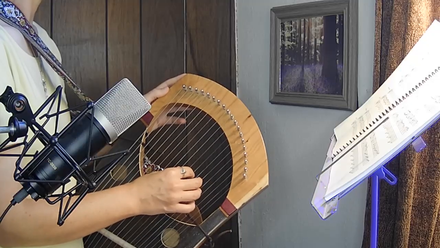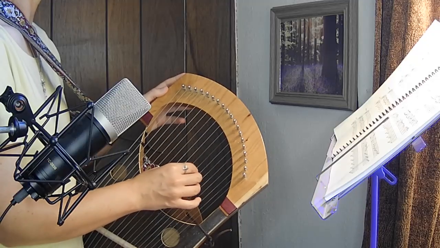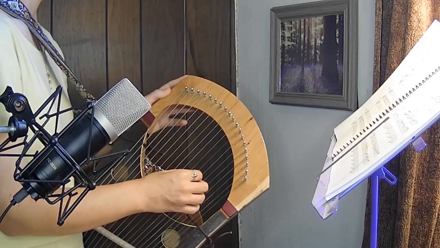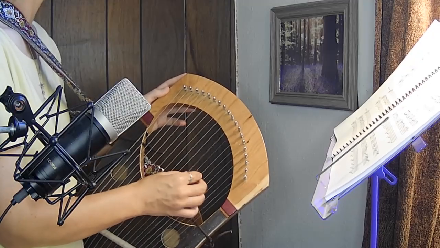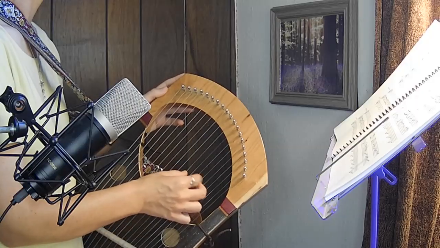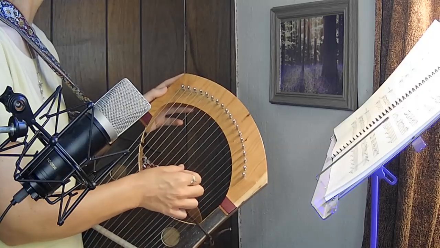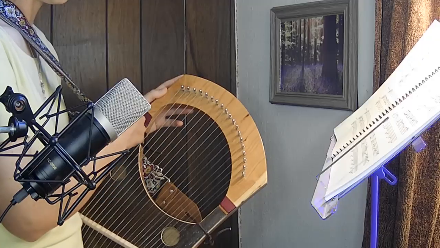So here's measures 37 and 38 with the right hand.